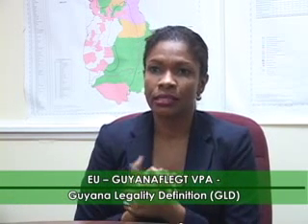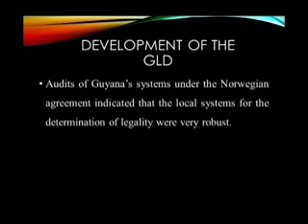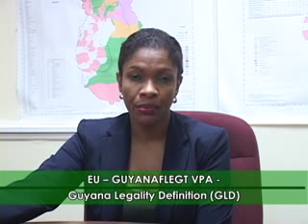In addition to all that was just explained, audits have to be done in order to ensure that all these principles, these verifiers, these indicators are in place and are being adhered to. So audits of the Guyana system under the Norwegian agreement indicated that the local systems for the determination of legality were very robust, and this was done in the past over a number of years. So there are continual audits of the Guyana legality definition. EFI, for example, indicated that the systems in Guyana were very advanced when compared to other countries' systems of tracking lumber. One example of this is our neighbor Suriname, which, when compared, shows that Guyana is far ahead. For example, we have already in place our log tracking system. There is no such mechanism in place in Suriname.